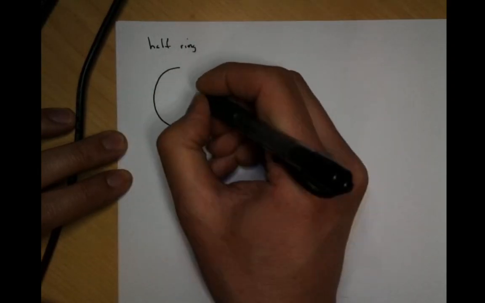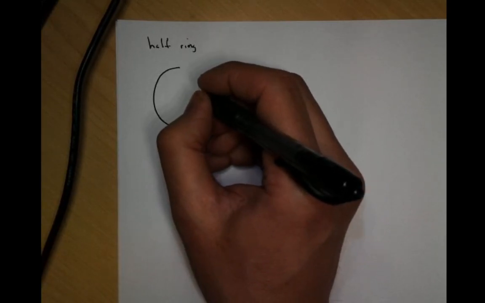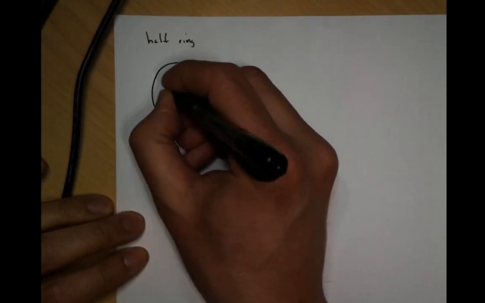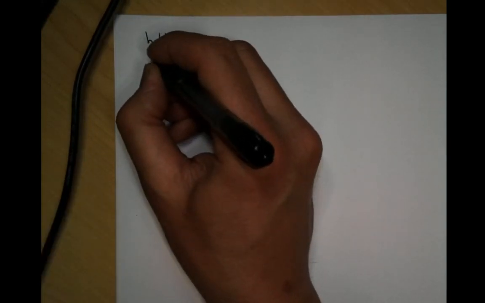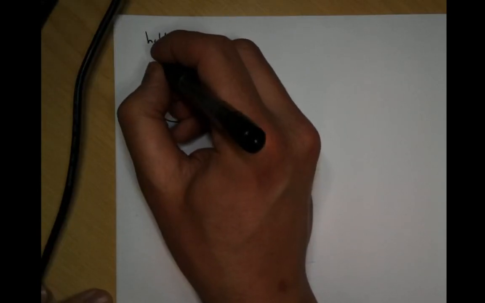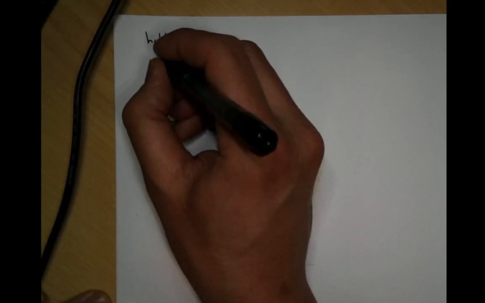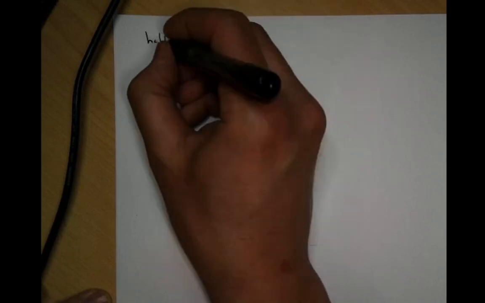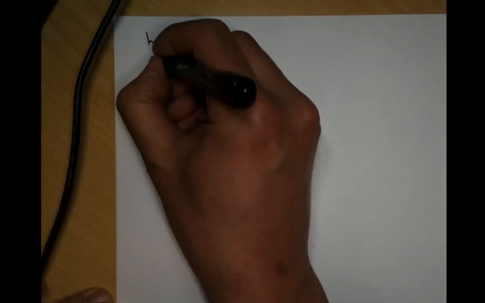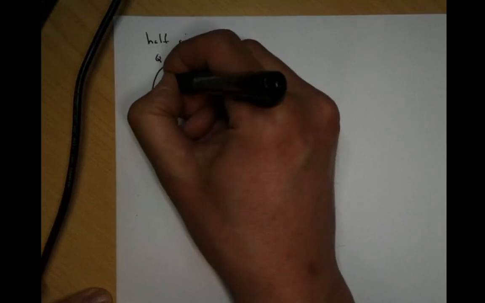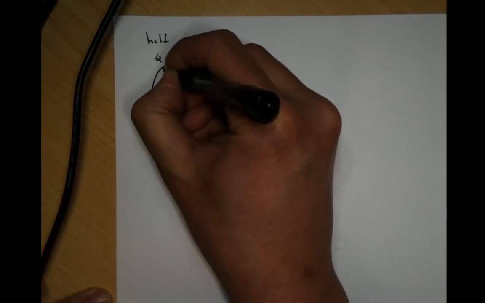And I'm going to consider a point P in the center of that half ring. This thing will have some total charge Q and some radius R.